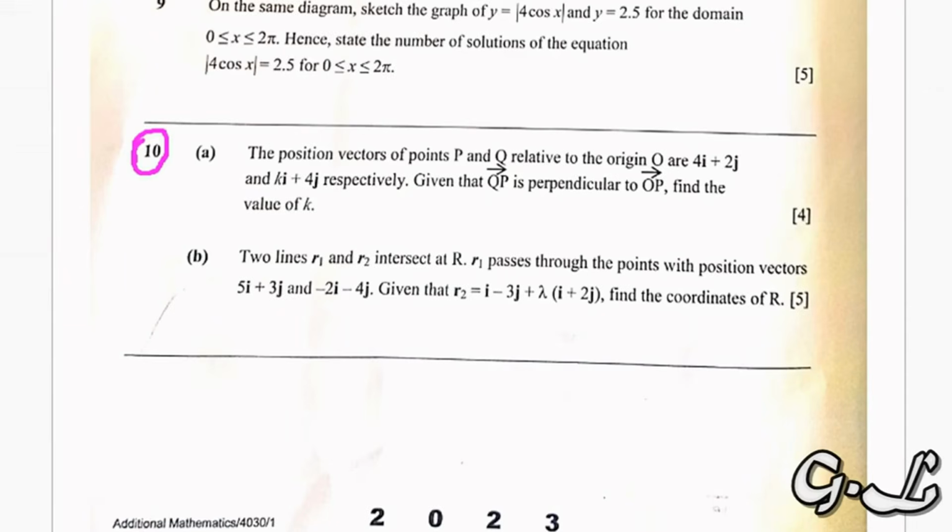We're going to start with the first part, which is part A. Part A states that the position vectors of P and Q relative to the origin O are 4i plus 2j and ki plus 4j respectively. Given that vector QP is perpendicular to vector OP, find the value of k.